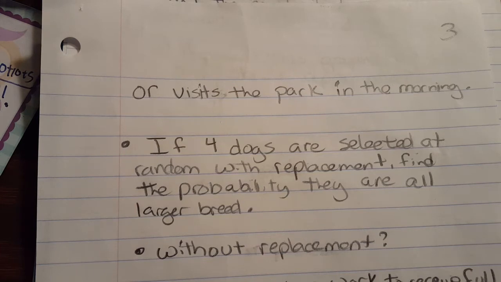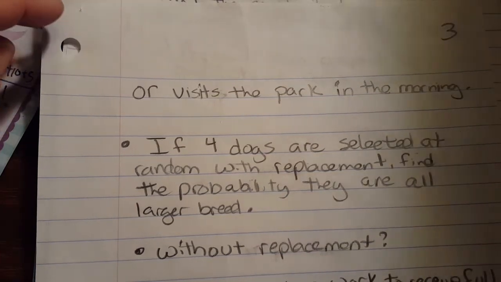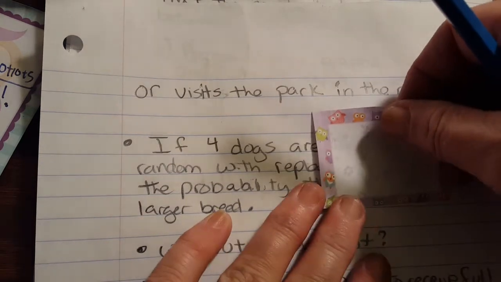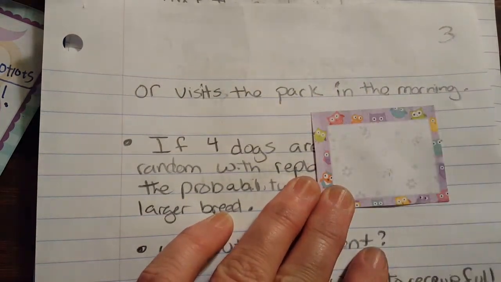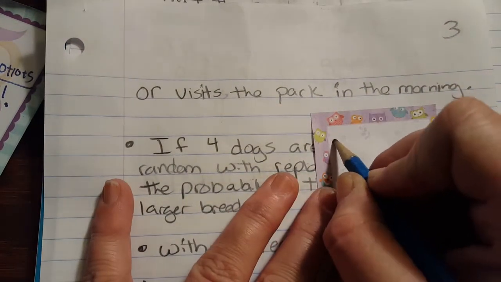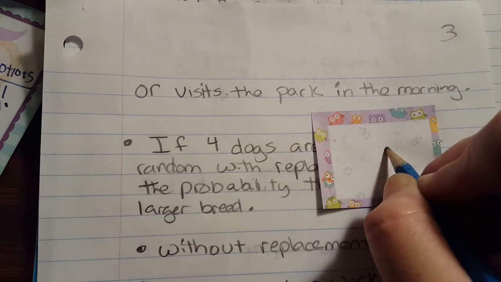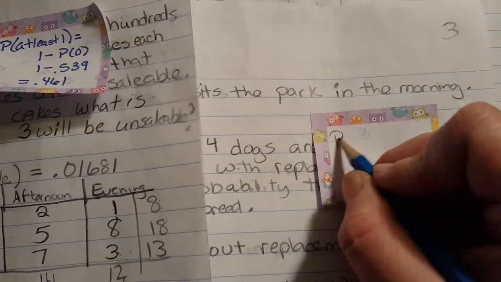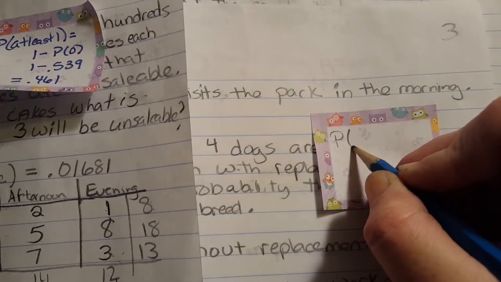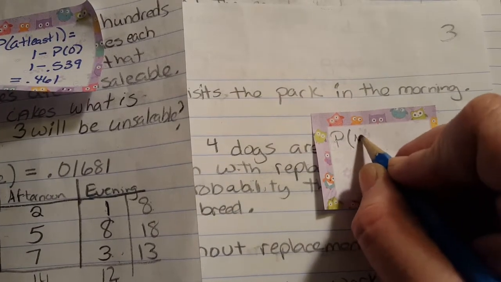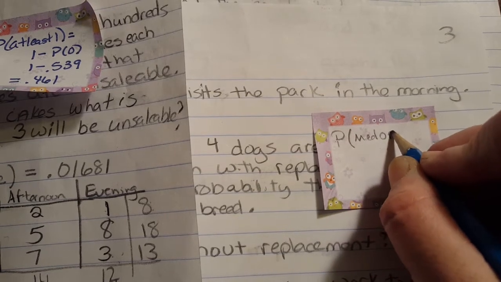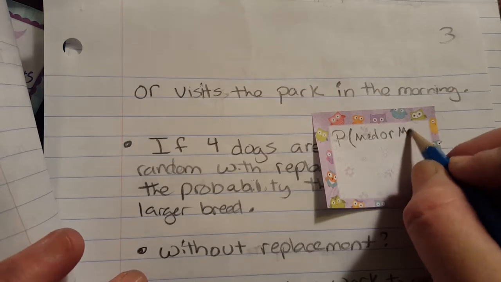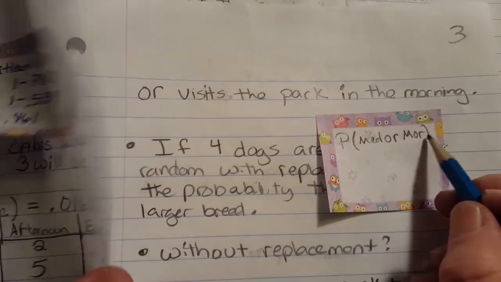So that one is an or, so we add, but we can't forget that we have to add and then subtract the overlap. So the probability that it is a medium breed or it's a morning dog walk.